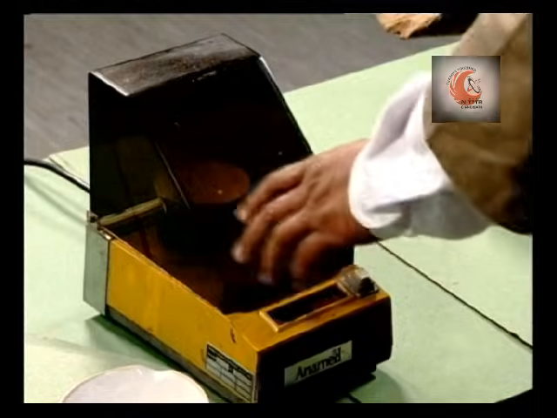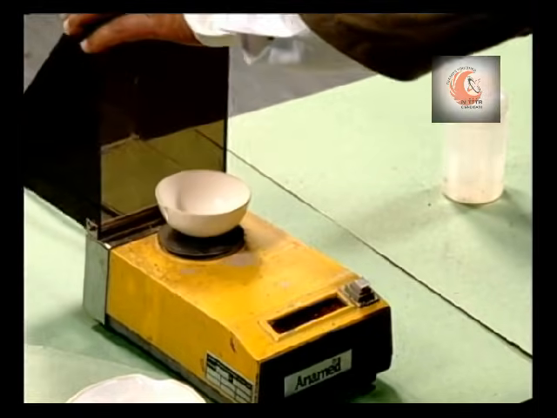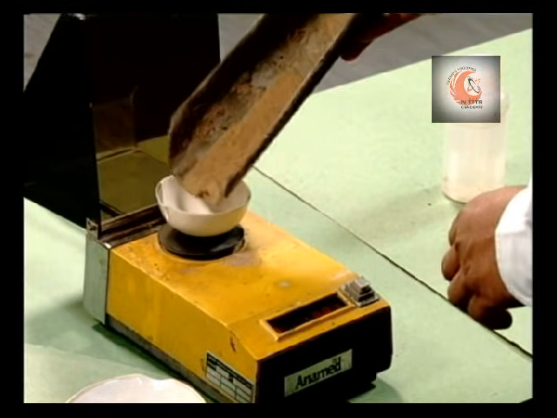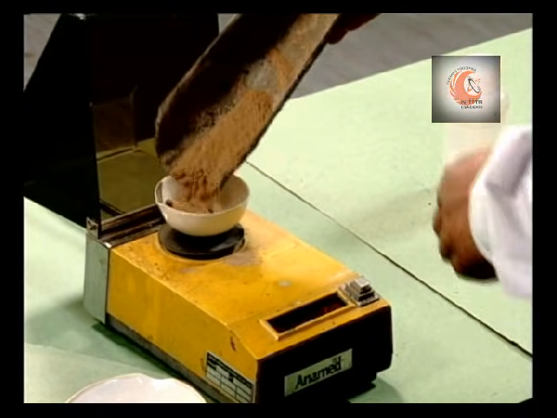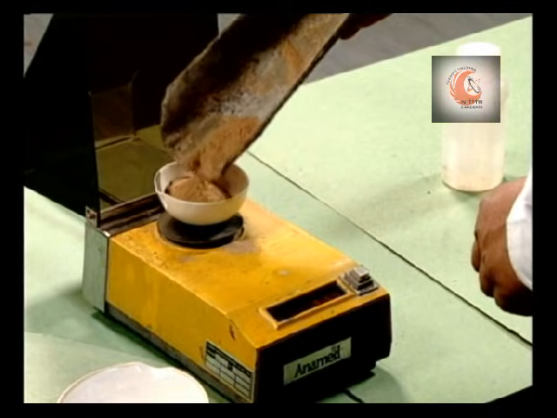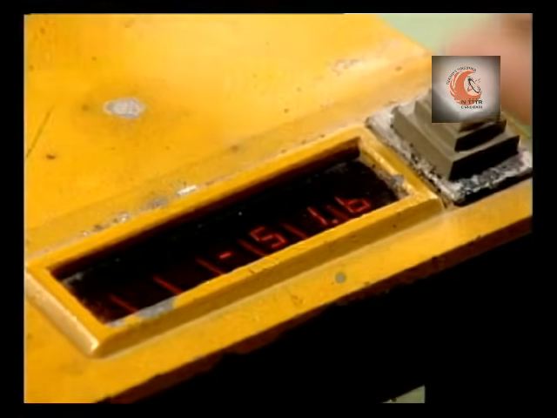To begin with, take about 50 grams of soil sample passing 425 micron IS sieve from the prepared sample in the evaporating dish.